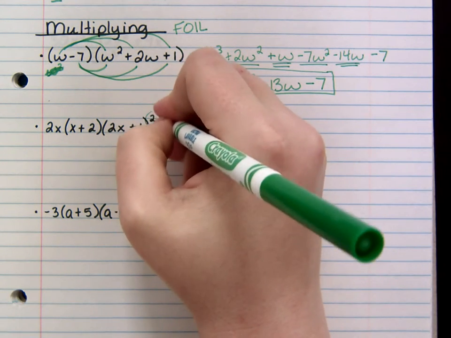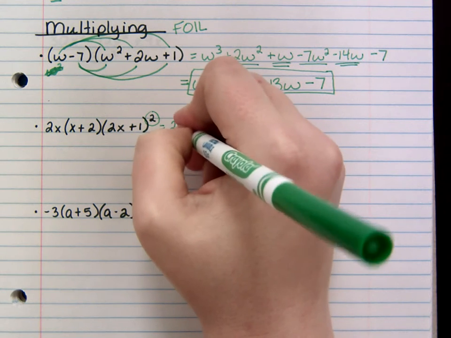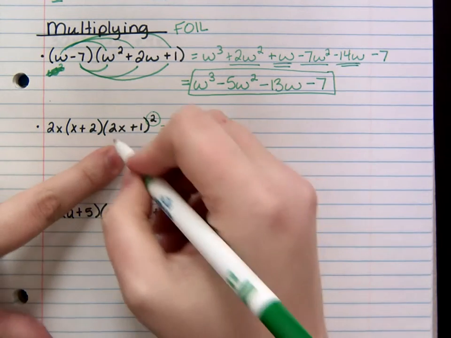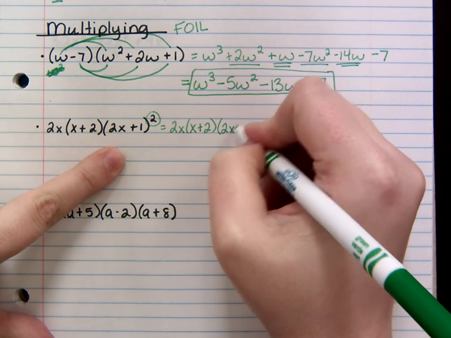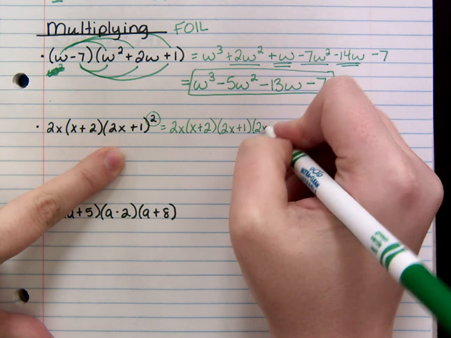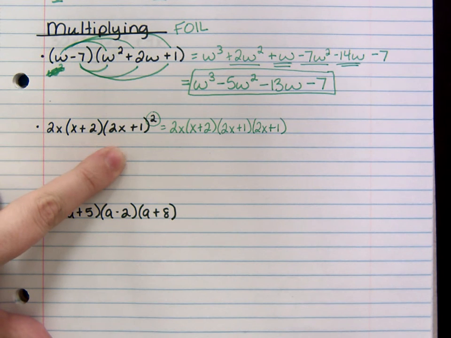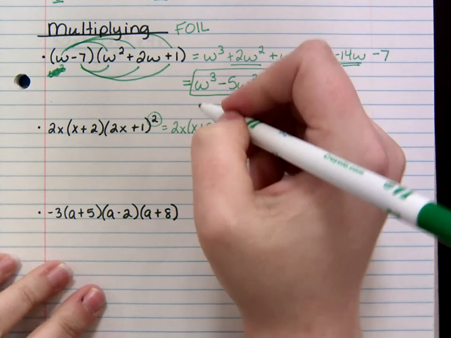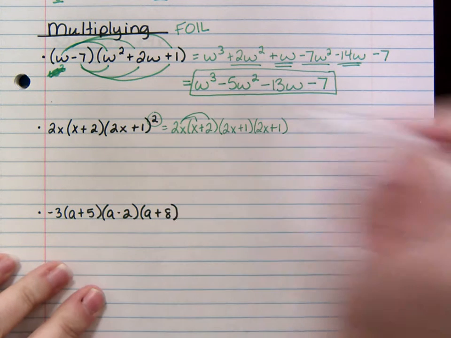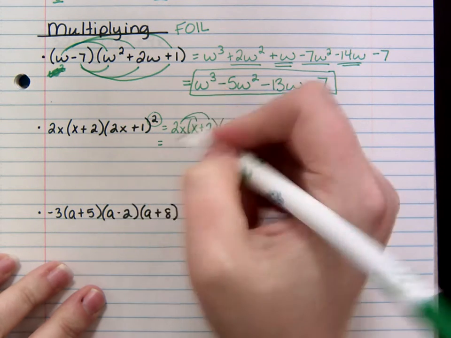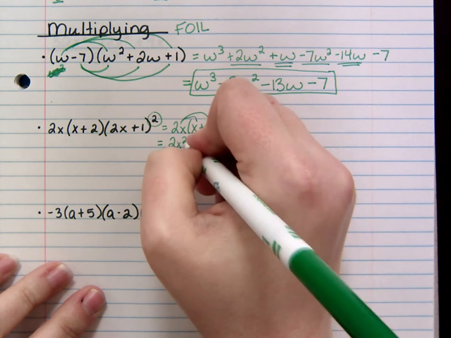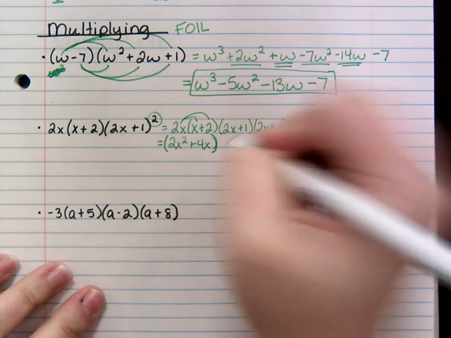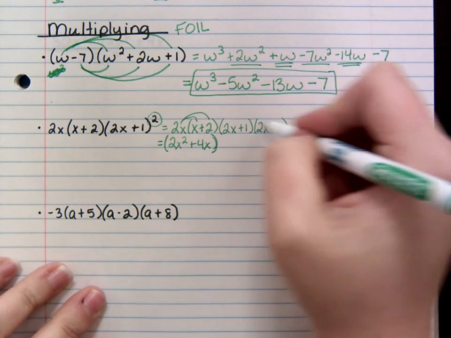Also be aware that this exponent means what I have is, rewrite that first part, but for this I have 2x plus 1 times 2x plus 1. It might be better for you to write it out like this so you can see it before beginning. Now I'm going to go ahead and distribute this, which gives me 2x squared plus 4x. I'm going to keep this in parentheses because I'm not done, because I still have to multiply these.